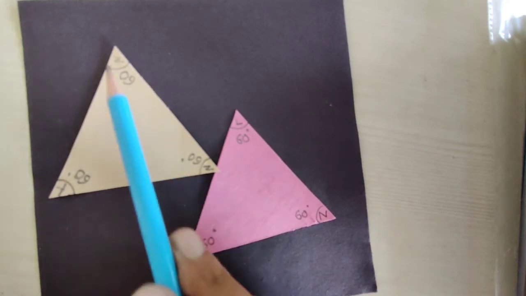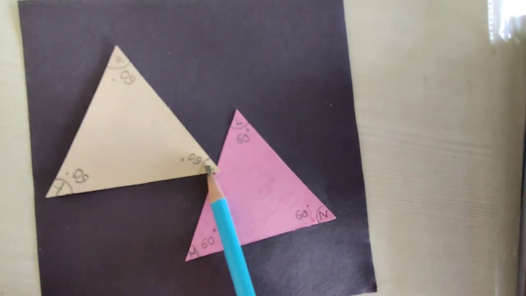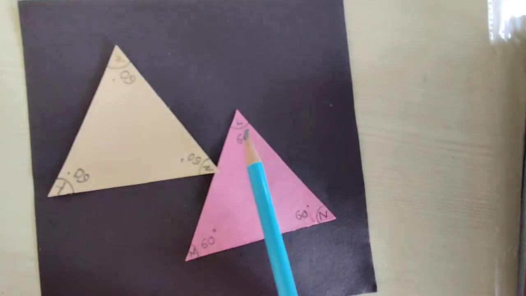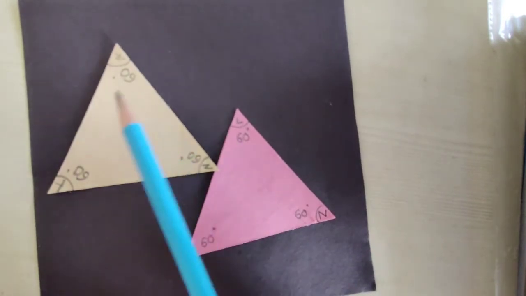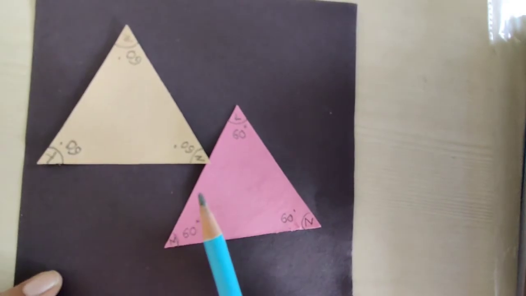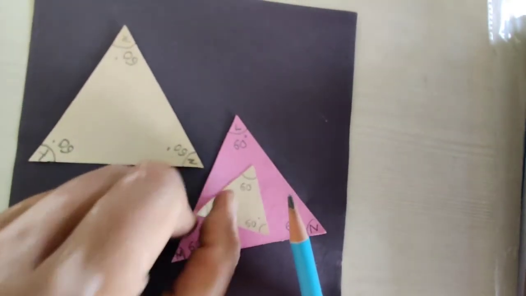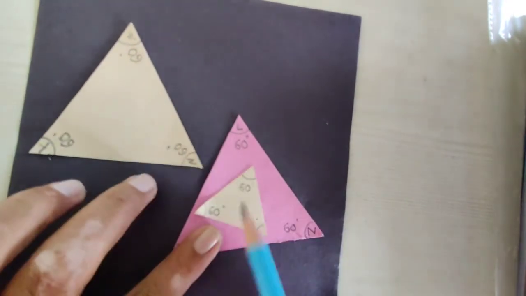Not only this, but even side you can correspond to any side. Side XL, XZ is corresponding to LM because the lengths are also same in an equilateral triangle. Understood? Now let me show you one more triangle. Look at this. What could you say about this triangle?